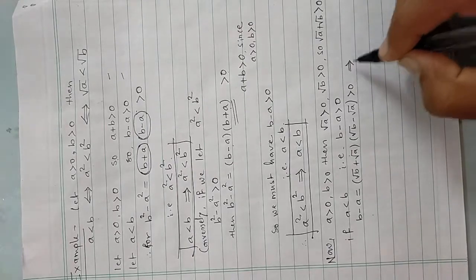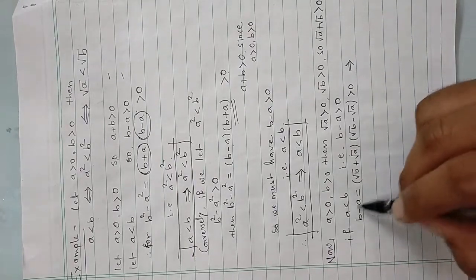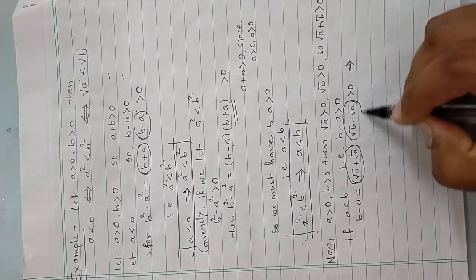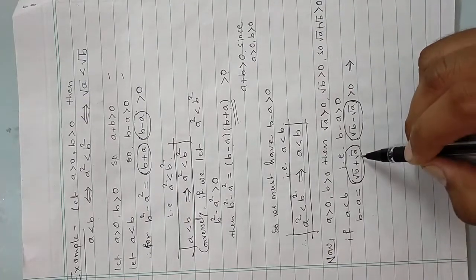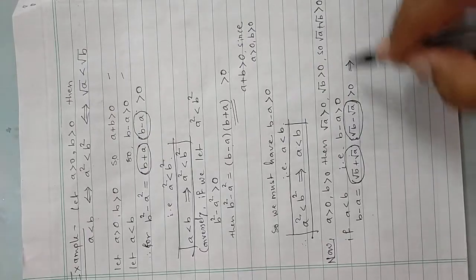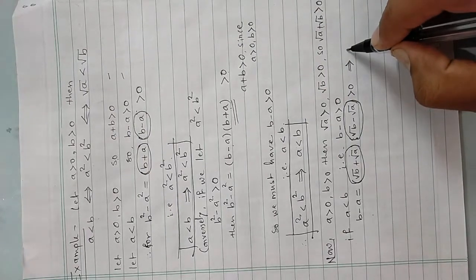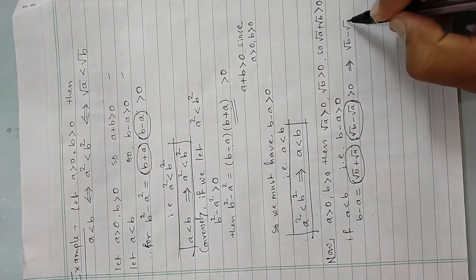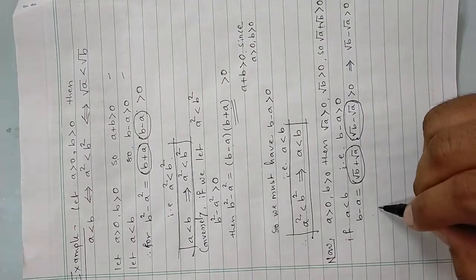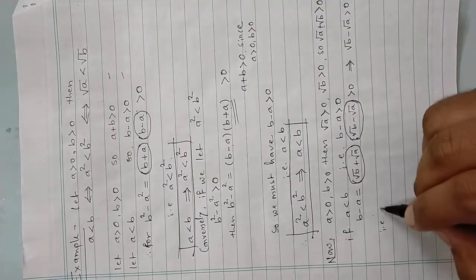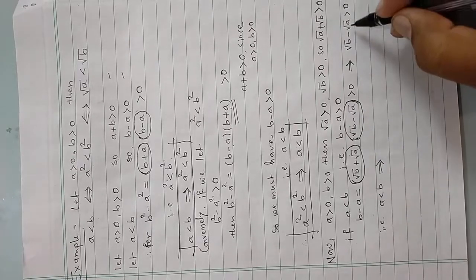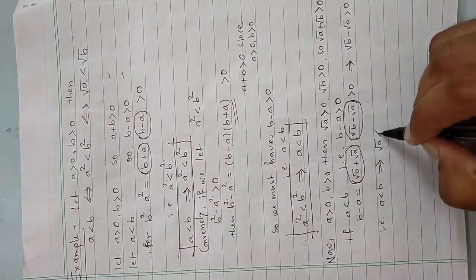As the product of two quantities is positive and one of the quantities, root a plus root b, is positive, the other quantity has to be positive. So this implies that root b minus root a should be positive. That is what we have shown: a less than b will imply that root a is less than root b.